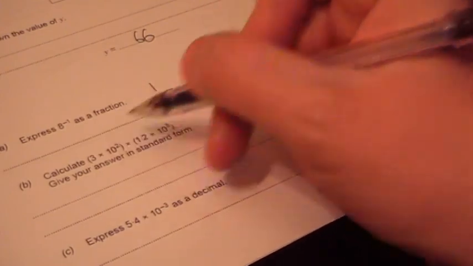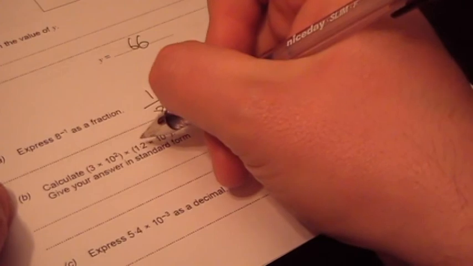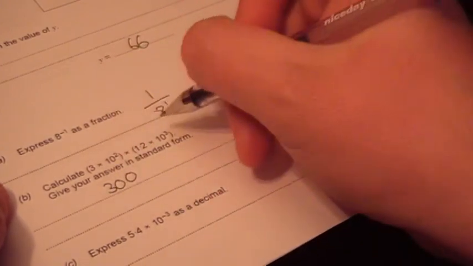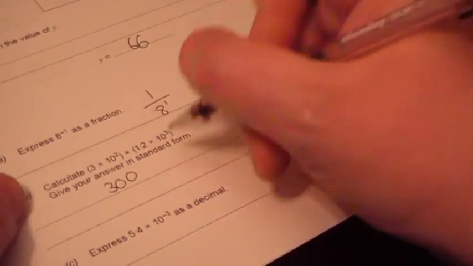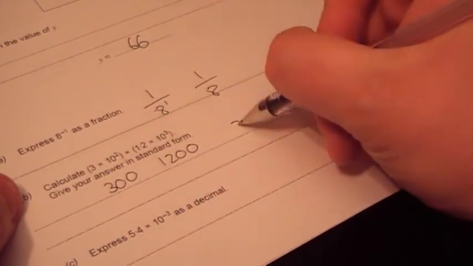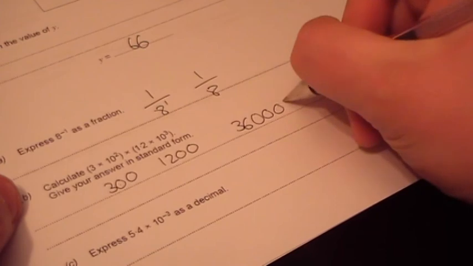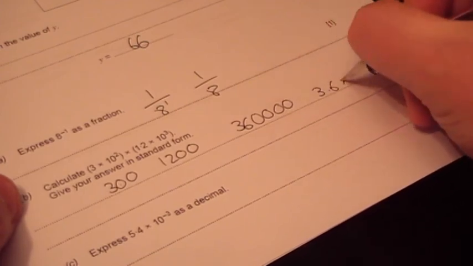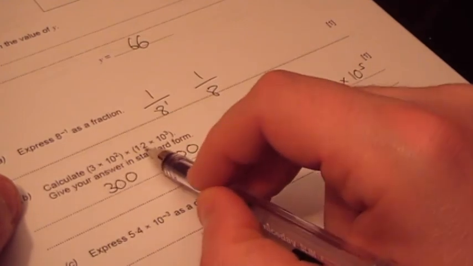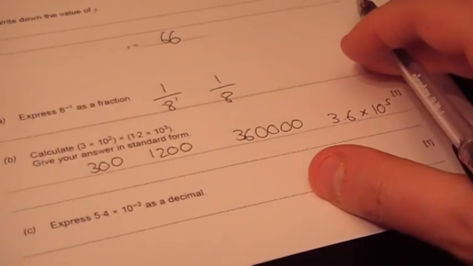Now you can do this all in one go if you prefer. I know some of you prefer to change the numbers first. 3 times 10 squared would be 300, and 1.2 times 10 cubed would be 1200. 3 12s are 36, add on your 4 noughts, and then that's 3.6 times 10 to the 5. You could have done that by doing 3 times 1.2 is 3.6, and then adding the indices of the 10 squared and the 10 cubed.